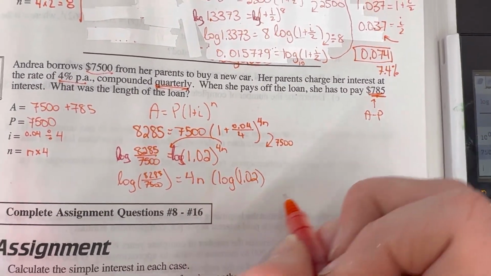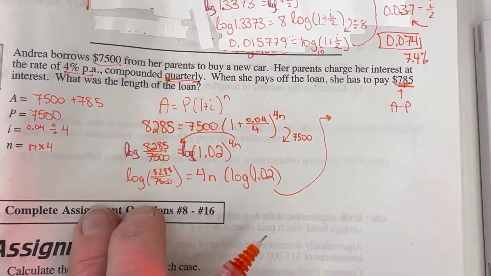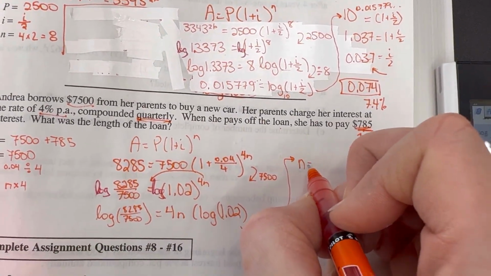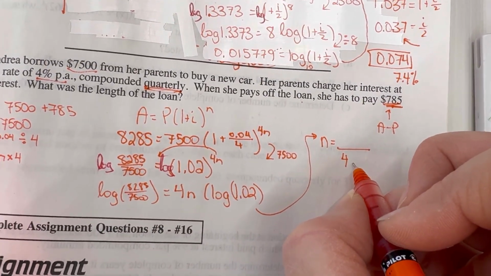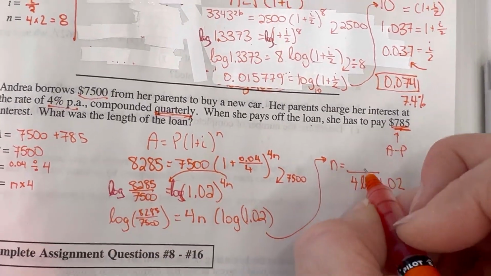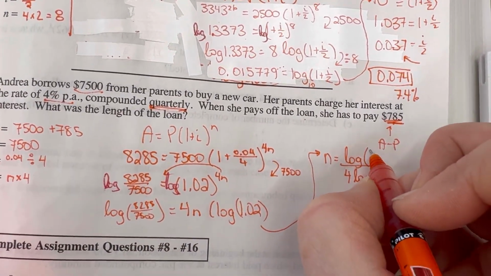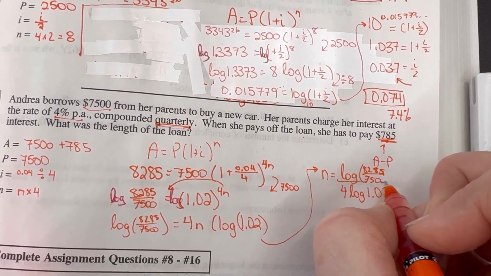And then from here, in order to get my n, I just need to divide. So n is equal to, and then I'm going to divide by that 4, and I'm going to divide by the log 1.02, and up top is my log of 8285 divided by 7,500.